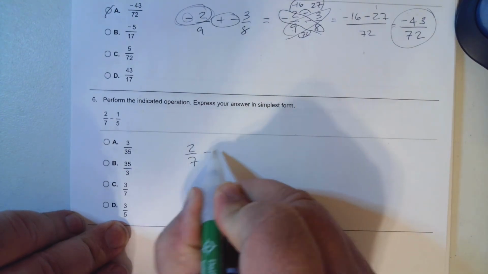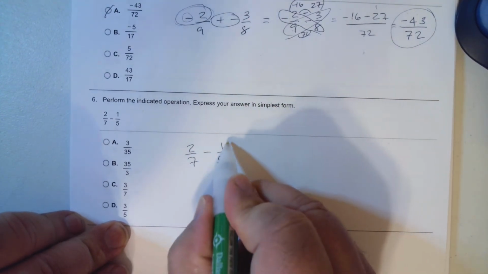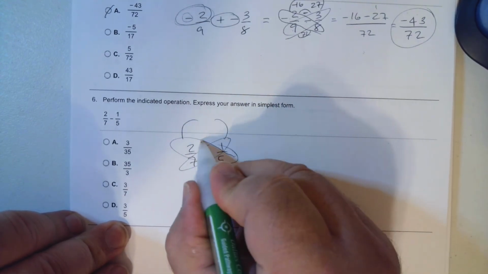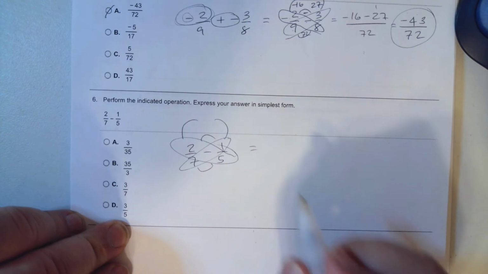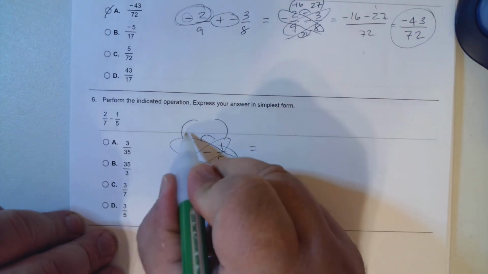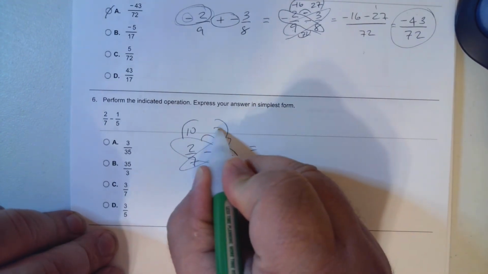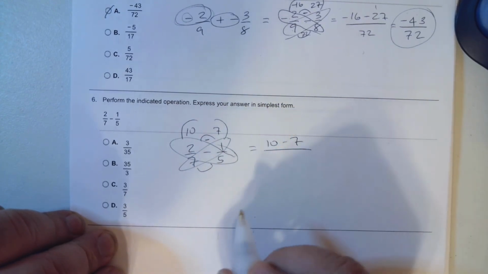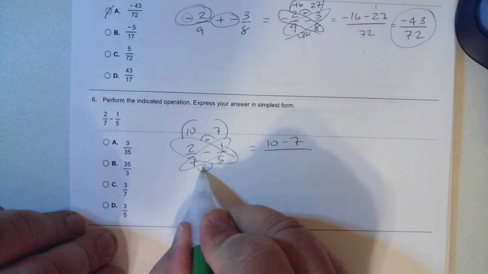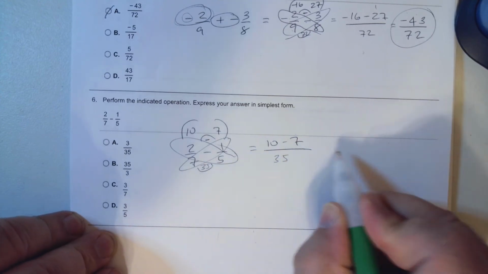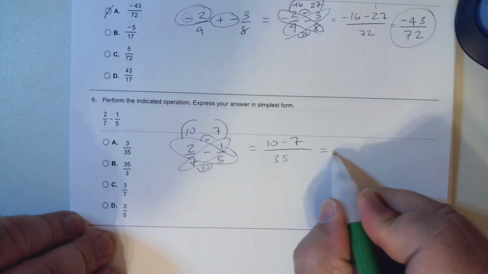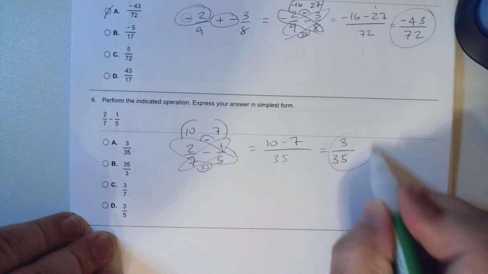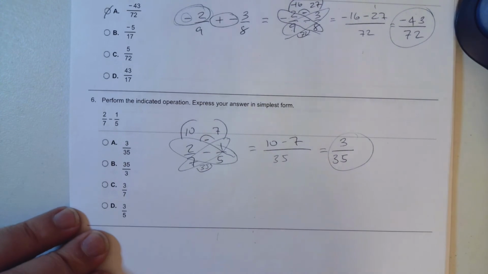Two over 7 minus 1 over 5. 2 times 5 is 10. 7 times 1 is 7. Minus sign between there. So 10 minus 7. 7 times 5 is 35. 10 minus 7 is 3 over 35. Which is A.